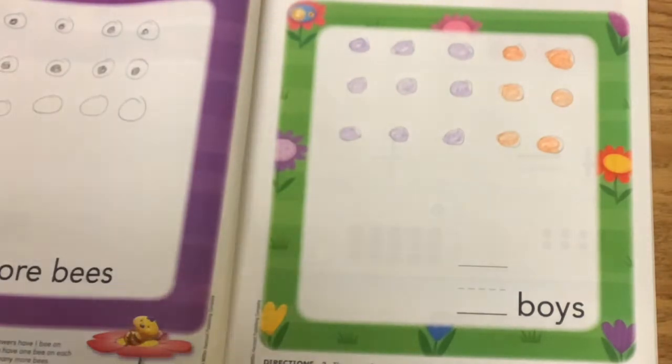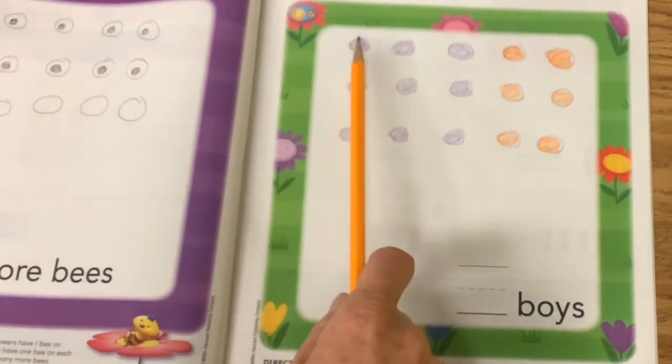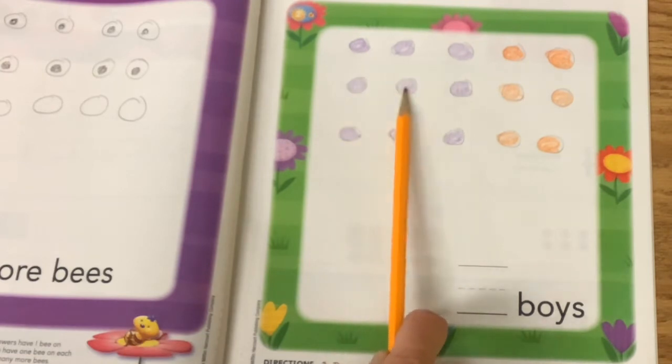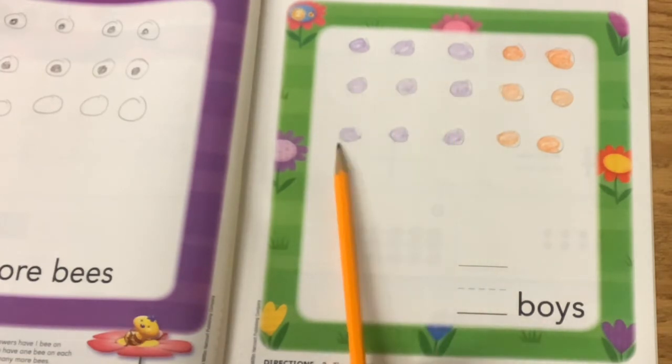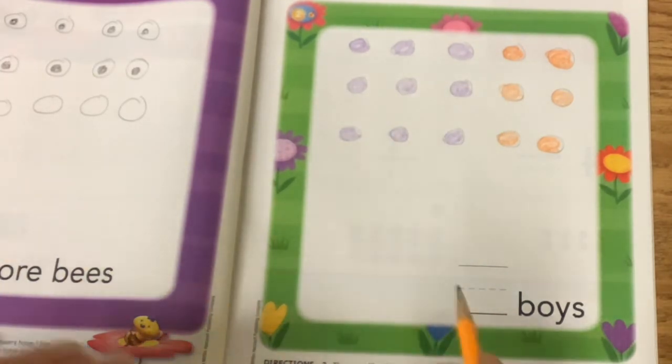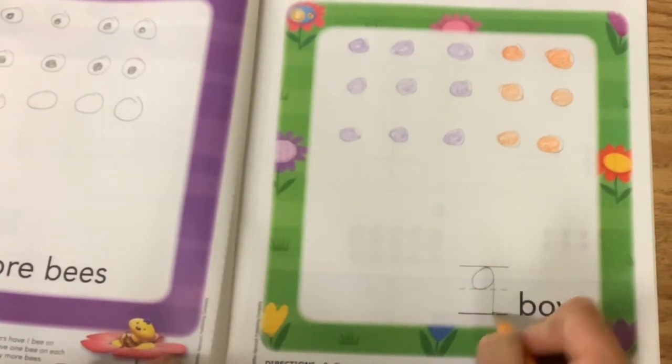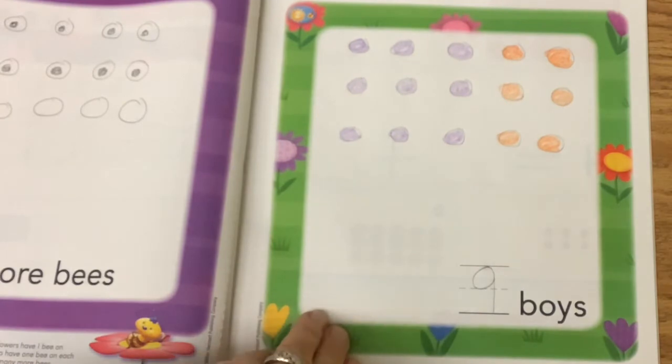How many boys are in the class? Oh, now all we have to do is what? Yeah, count the boys, count the purple ones. Count with me. 1, 2, 3, 4, 5, 6, 7, 8, 9. First a loop and then a line. That makes the number 9.